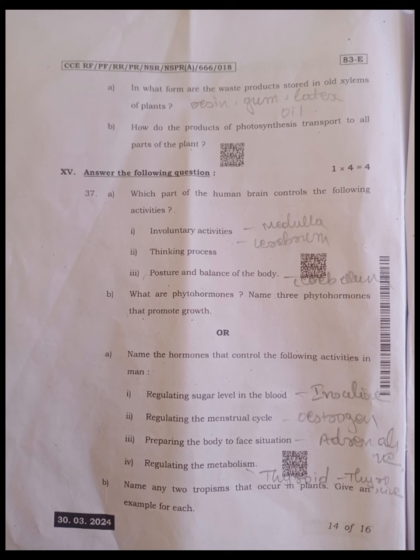And 37B is, what are phytohormones? And name 3 phytohormones that promote growth. Phytohormones means plant hormones, the chemical substances which are produced in the plant, which regulate the growth of the plant. And 3 phytohormones which promote growth are auxin, gibberellin and cytokinin.